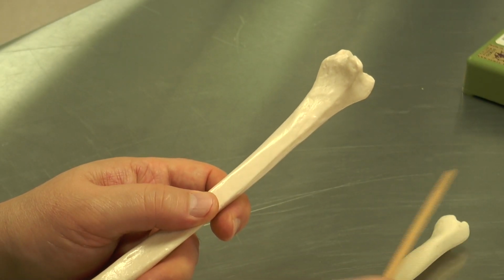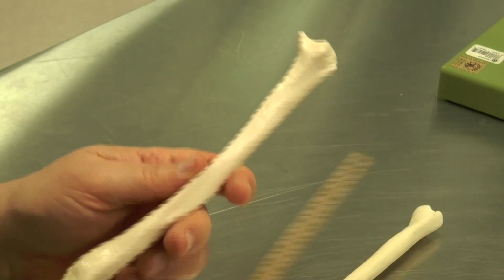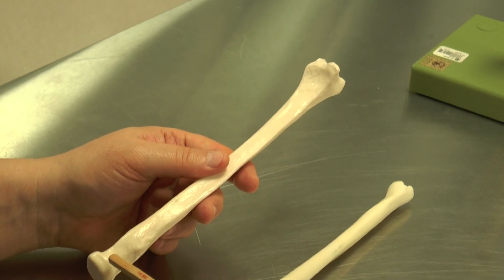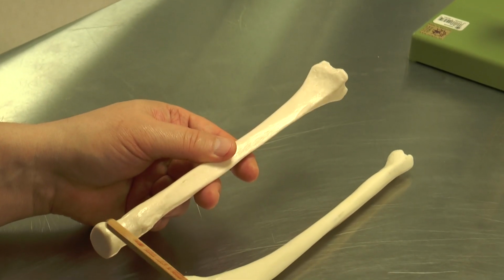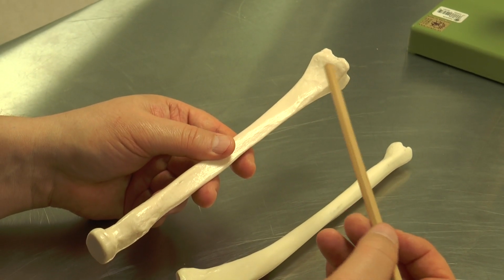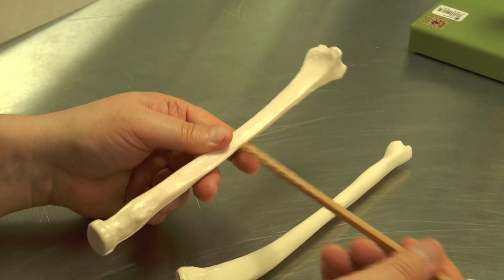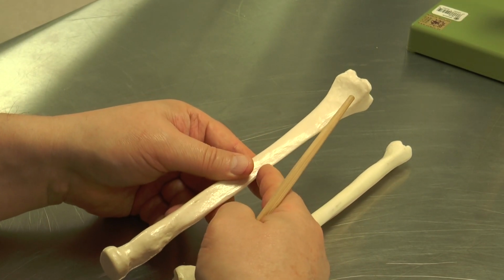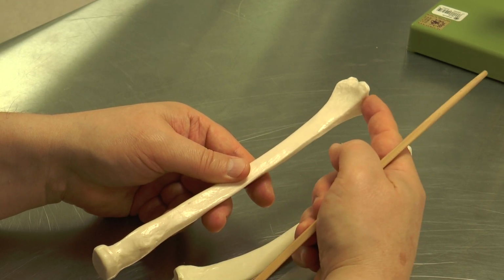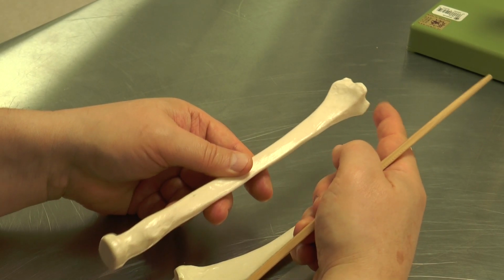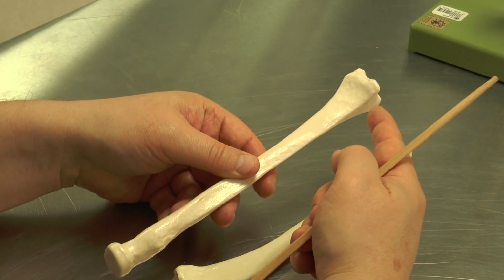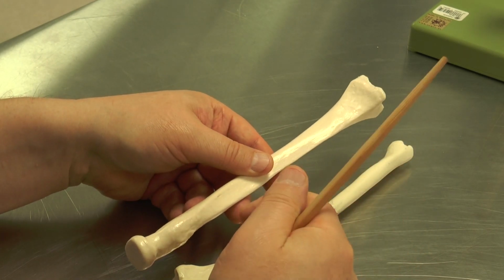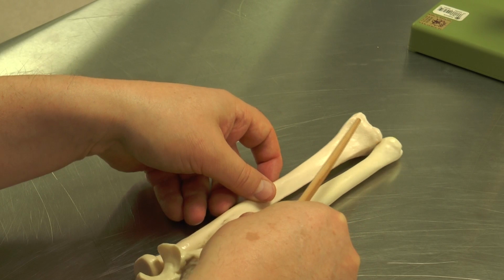So the head is on the superior side, and the distal end is flattened. The medial border is on the medial side, and the ulnar notch is located medially, attached to the head of the ulna.